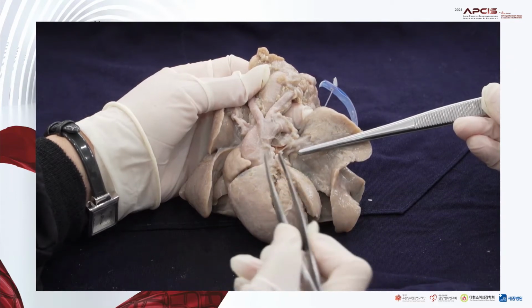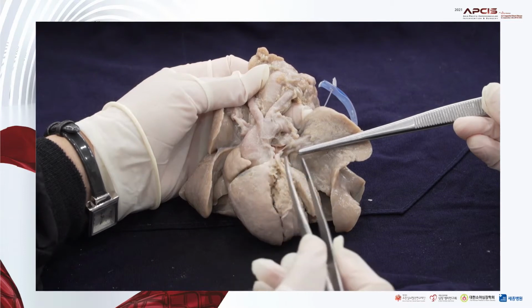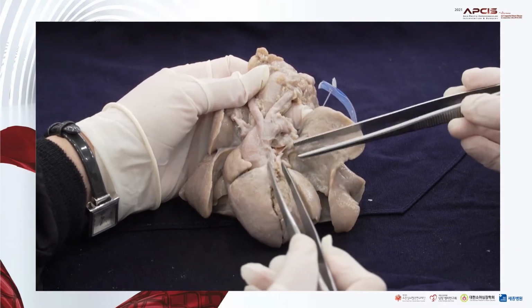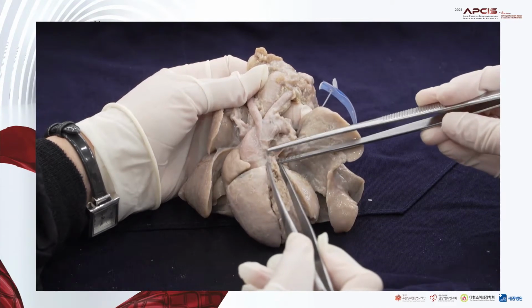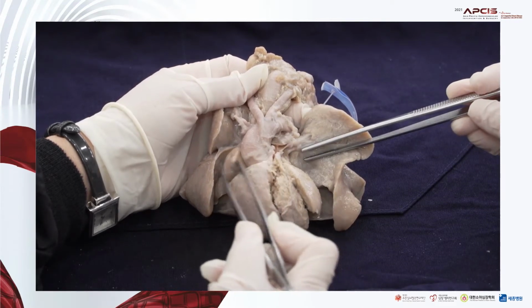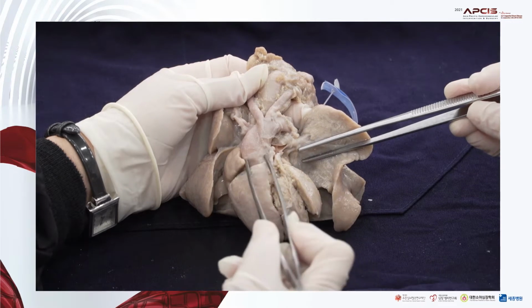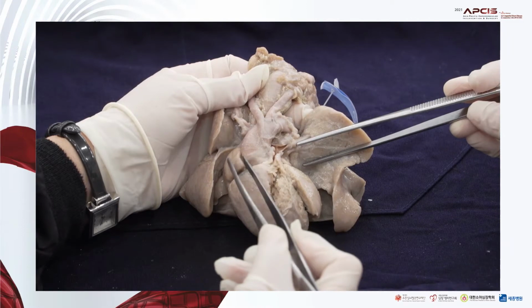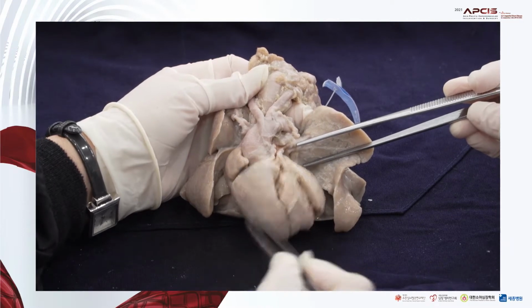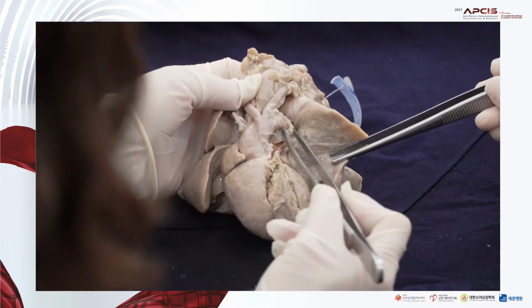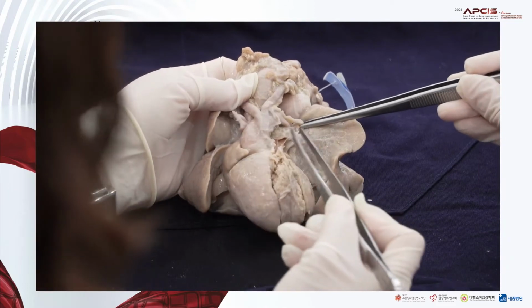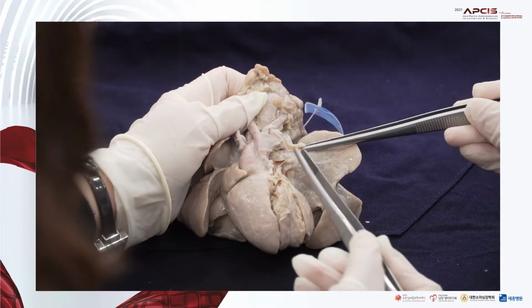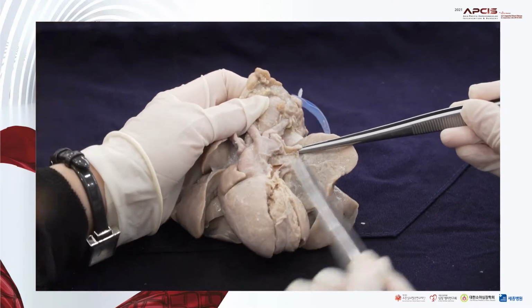In a normal heart, usually the size of the pulmonary trunk and the ascending aorta is similar, but here the pulmonary trunk is very small compared to the ascending aorta. And the ascending aorta is deviated to the right abnormally here. And the aortic arch is on the left side, so the descending aorta is on the left side.